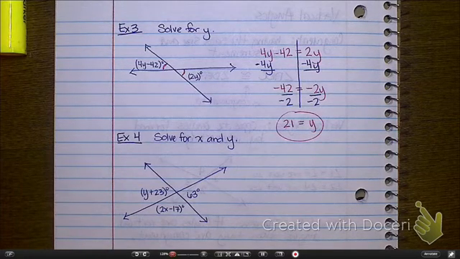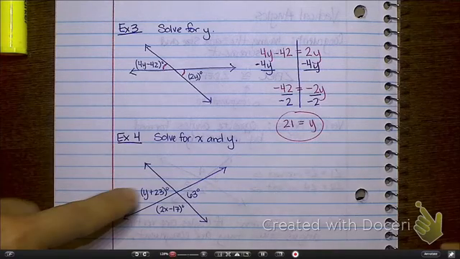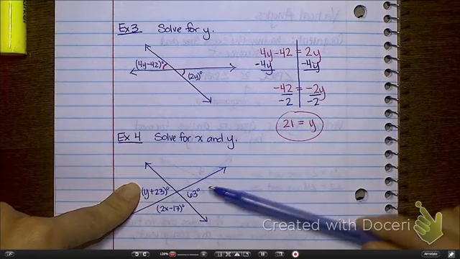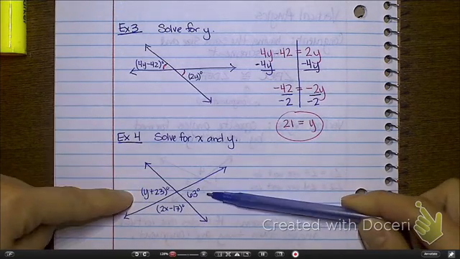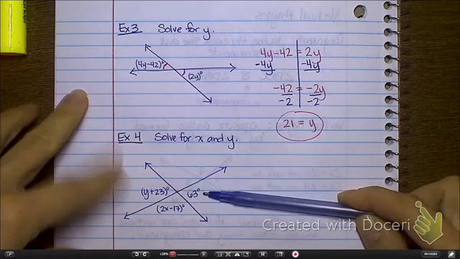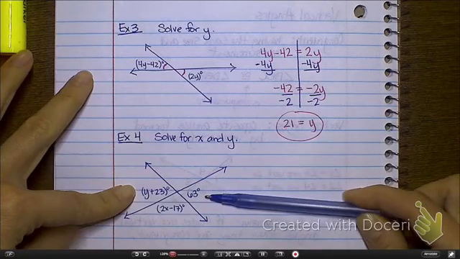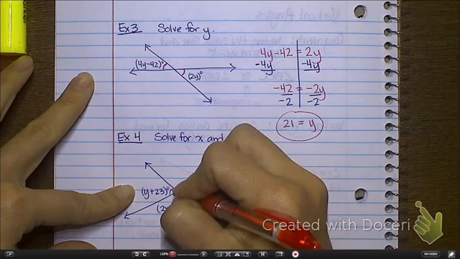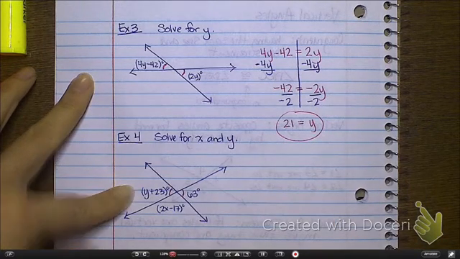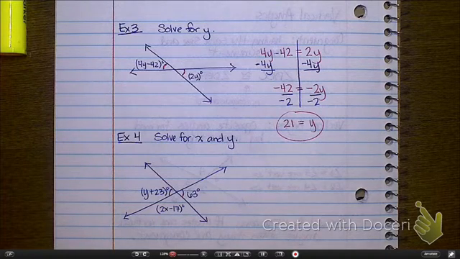Okay, so what do you guys want to solve for first? X or y? Y? Okay, so what I would do is I would look at y, and if you have a regular number without a variable, I would look at that angle as well. And I would look at these two angles and think about how are they related. So how are these two angles related to each other right here? They're vertical, so they are what? Congruent. So let's mark them congruent. Now, if I know that they're congruent, what can I do with them? Set them equal, right? So let's go ahead and set them equal.